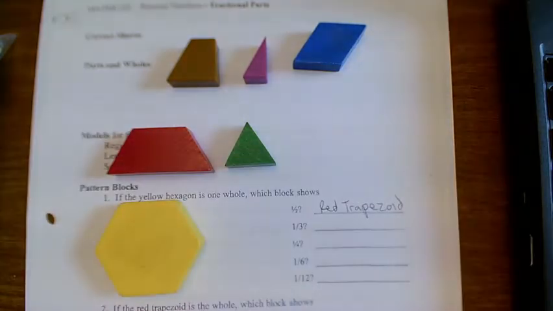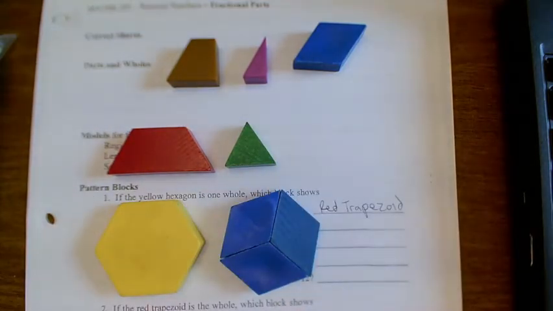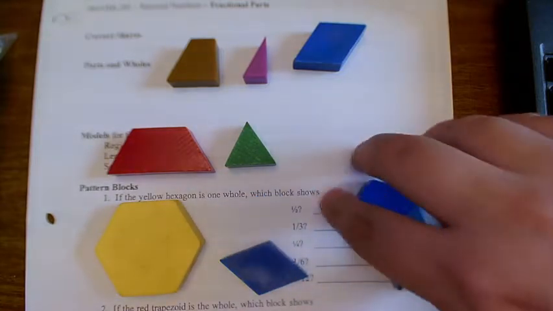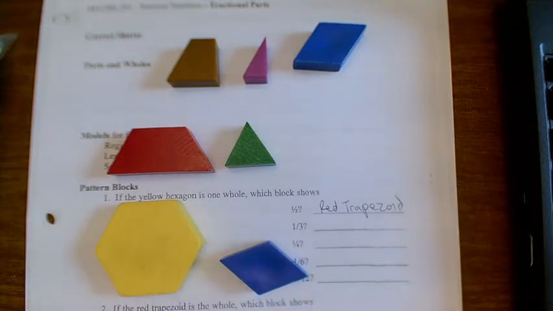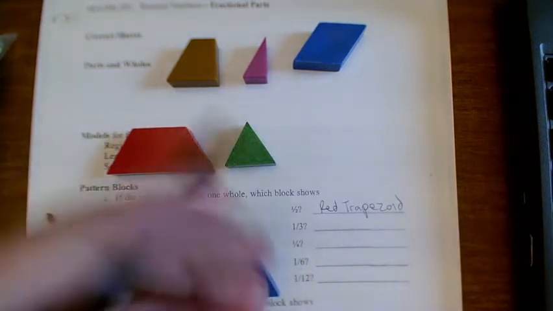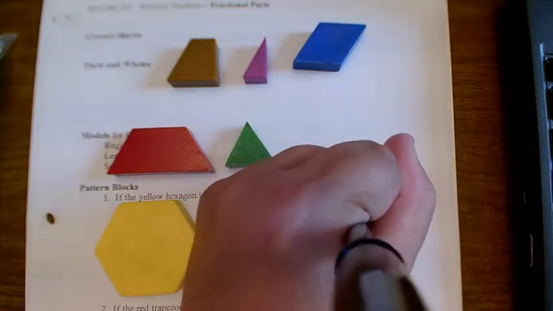Okay. So then for 1/3, which of these shapes would split the hexagon, if that's the whole, into 3 equal size pieces? That's going to be the blue rhombus. If I did that, it takes 3 blue rhombi in order to make the hexagon. So if I just have one of those pieces, this is 1/3 of the size of the yellow hexagon. So blue rhombus.